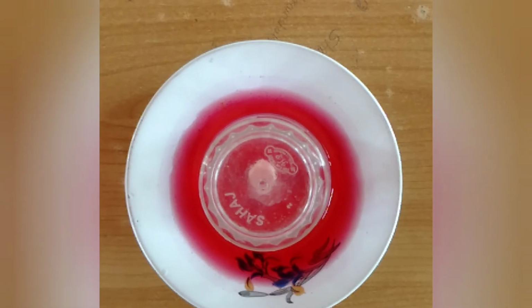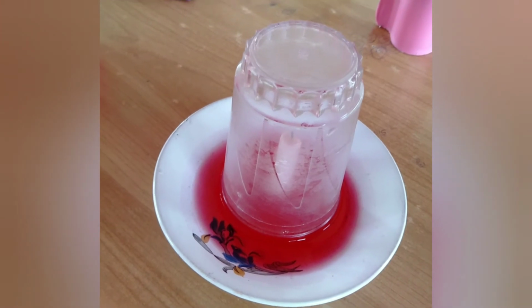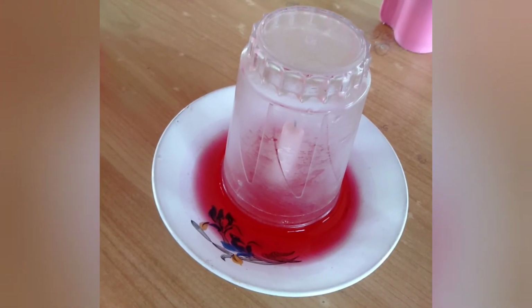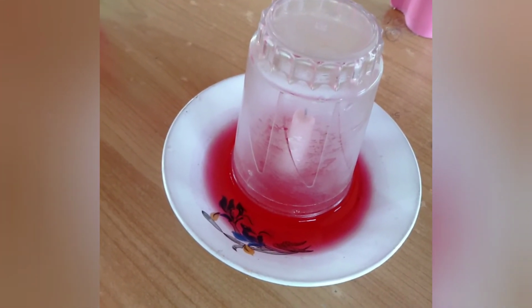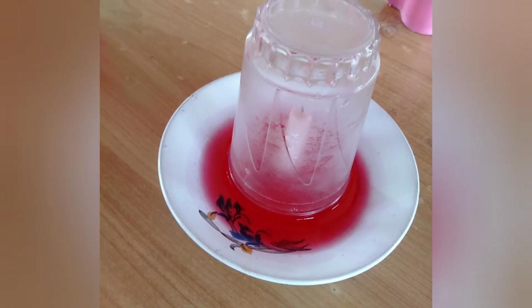This water rises in that glass tumbler. Okay students, I will show you. See carefully. The water level rises inside the glass tumbler. Okay students, are you able to see? See carefully.